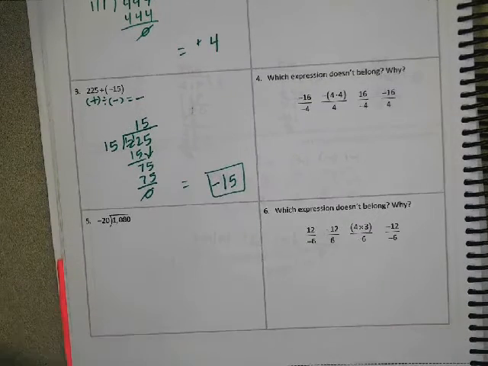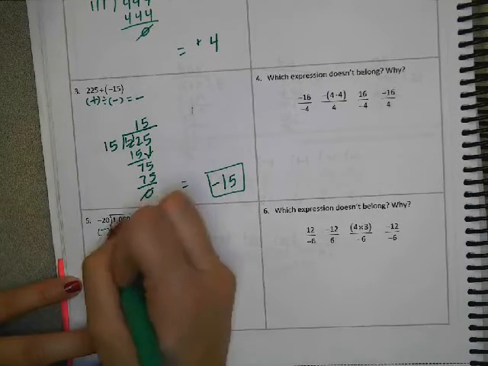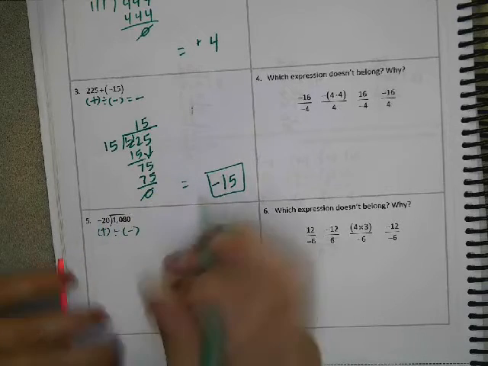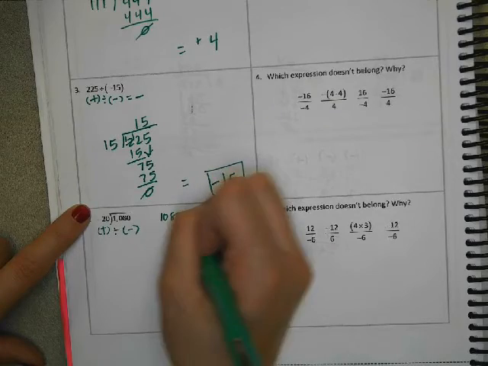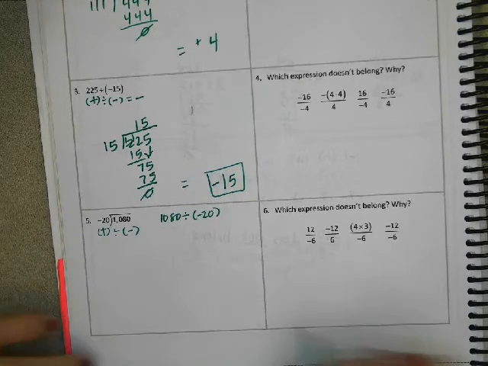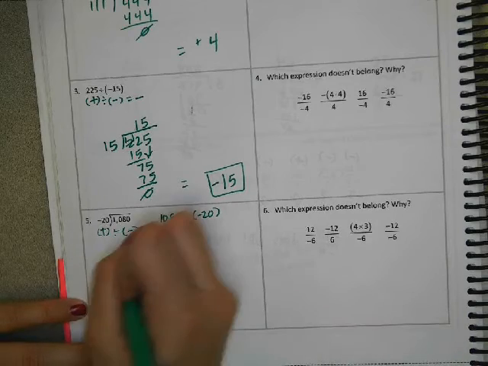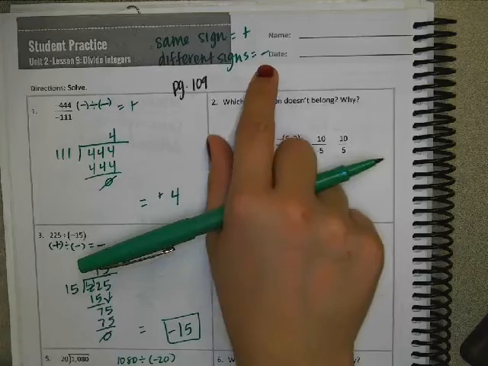And the last one, we have a positive divided by a negative, right? This is written as 1080 divided by negative 20. So we have a positive divided by a negative. Because they have different signs, my answer is going to be negative.